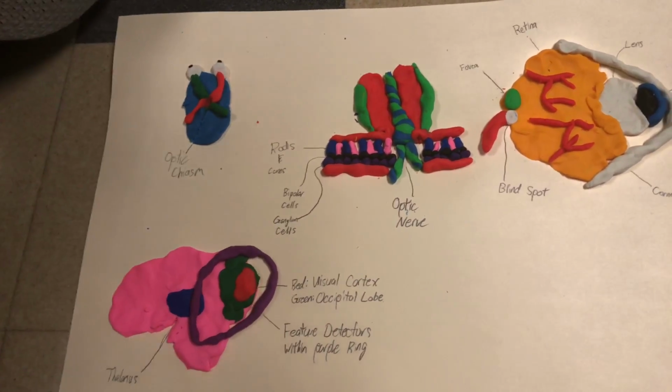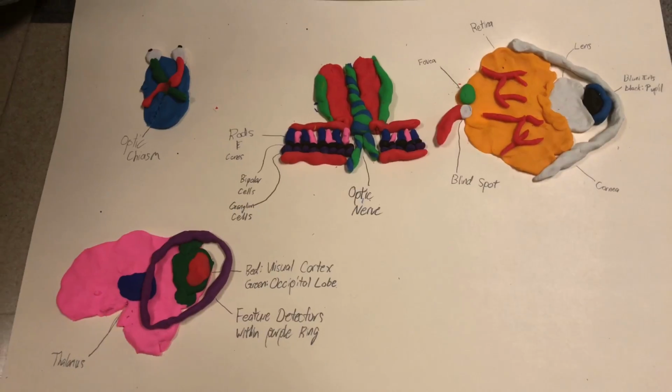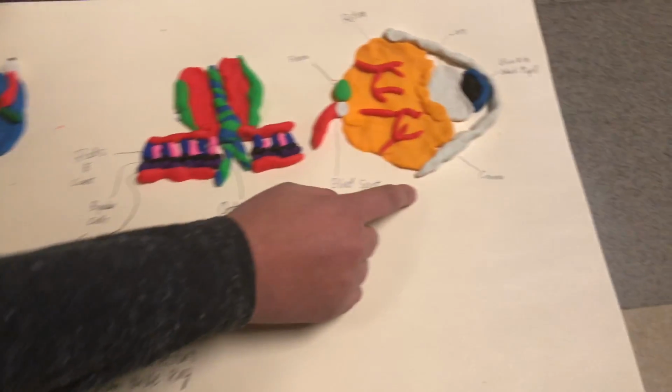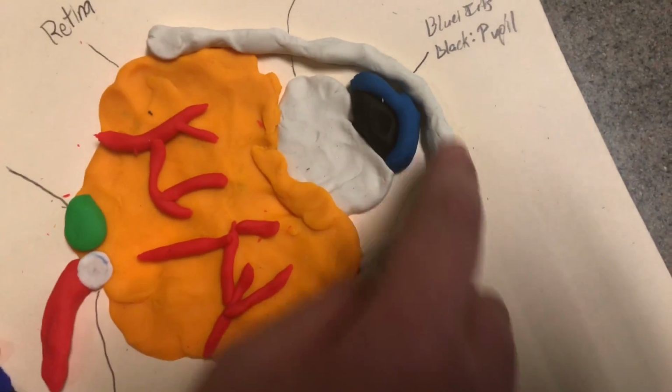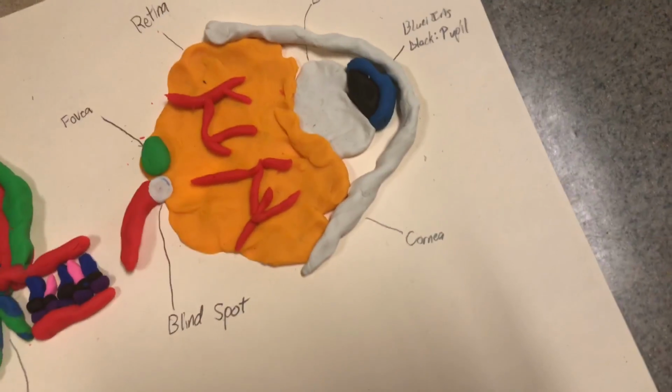Say you were to look at a new shiny red car, how would that work? When the light reflects off the car, it first makes contact with your cornea, which is right here. It's basically an outer protection for your eye.